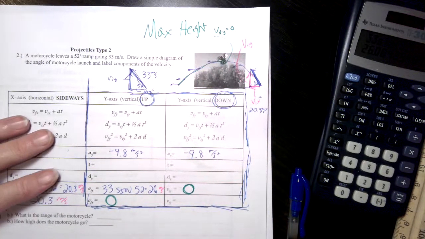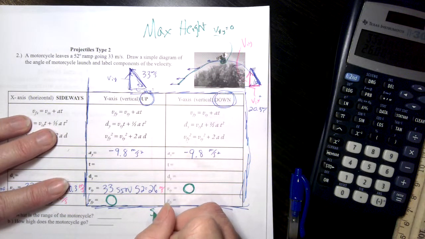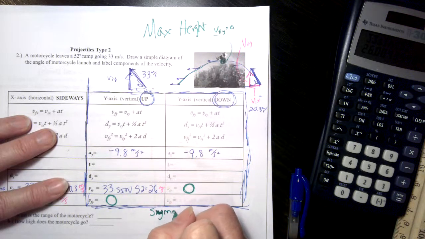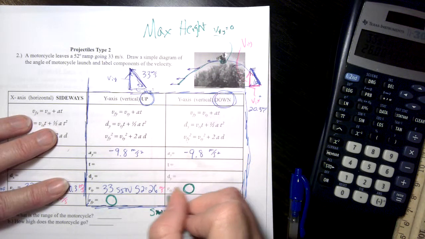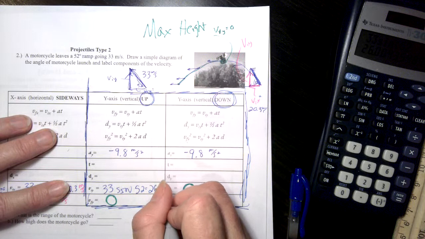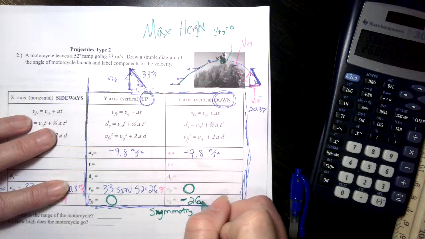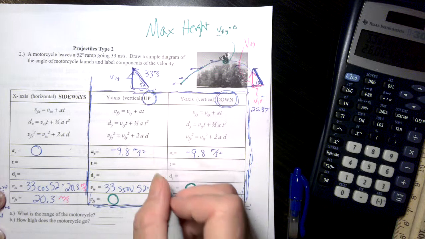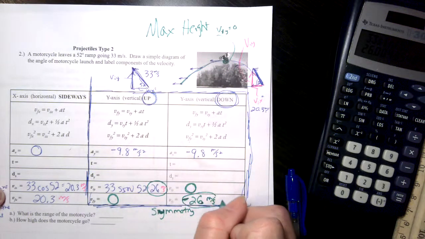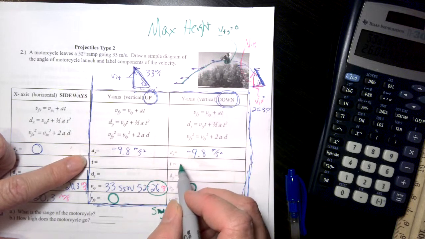Smarter than me. Woo. Now, what do you know? There's symmetry. I don't know if I can spell that word. Oh, it's probably a Y. There you go. Go to your English classes. Be a better speller than me. So the symmetry, if it goes up at 26 meters per second, it's going to go down at negative 26. Up, go down. Same numbers. Now the time going up will be equal to the time going down.